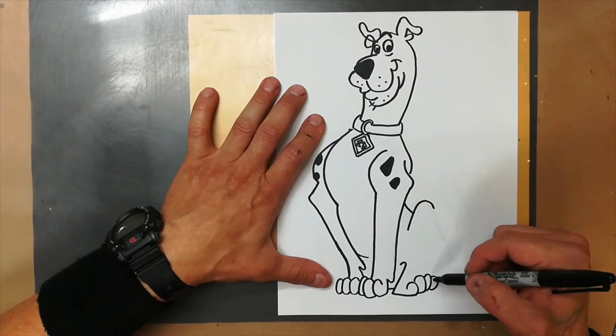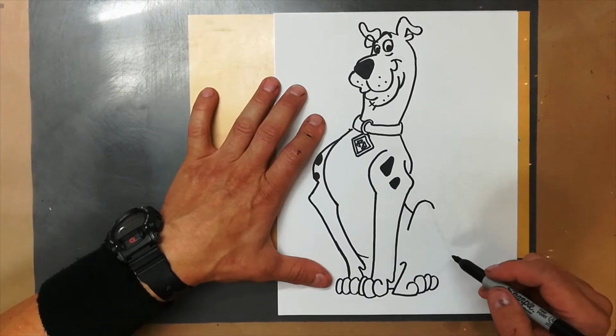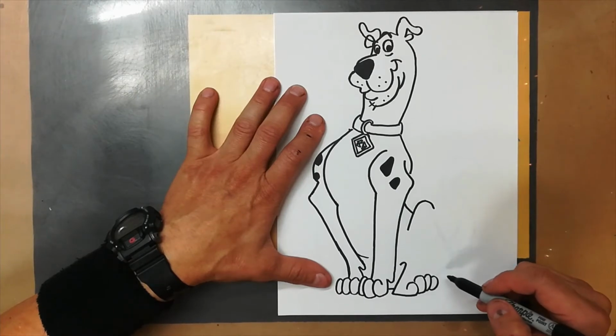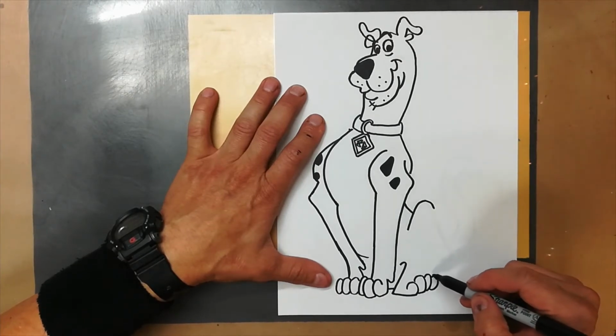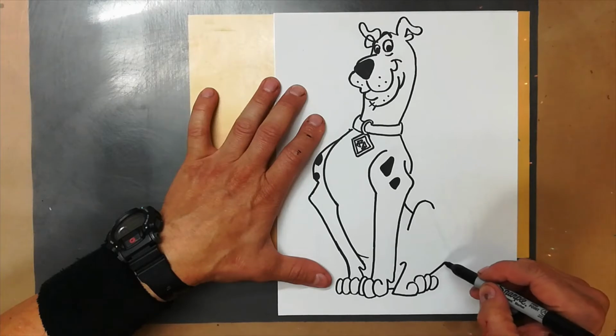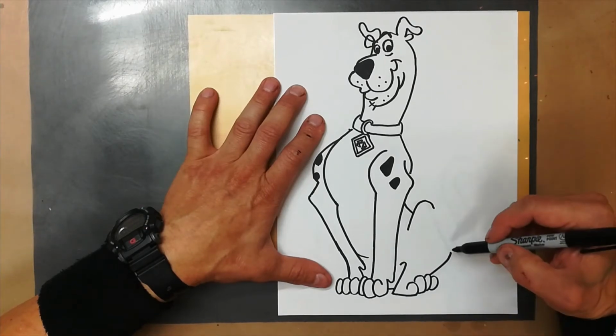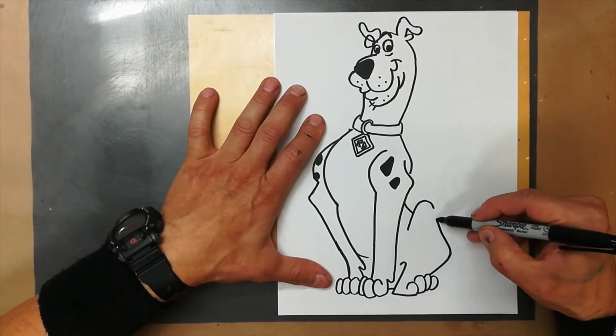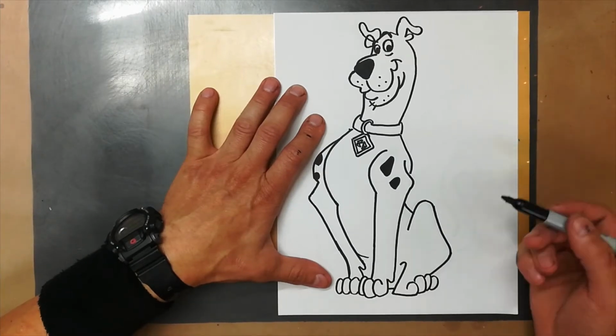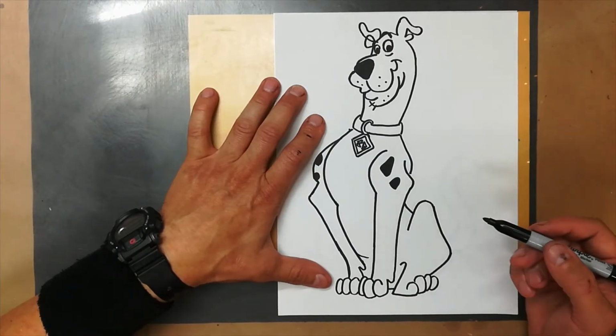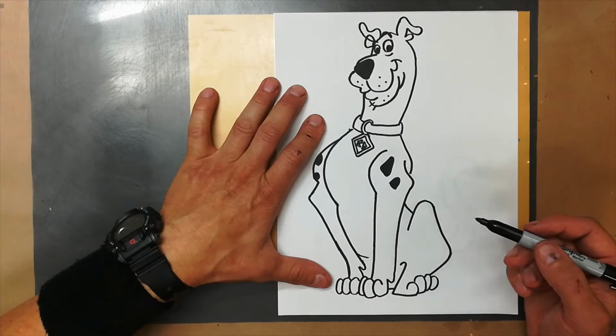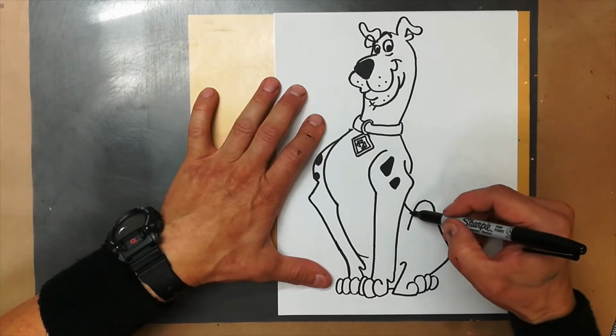Now we're going to close this side off. Starting at this toe, you're going to draw a line that curves back to this line. There's a spot right here.